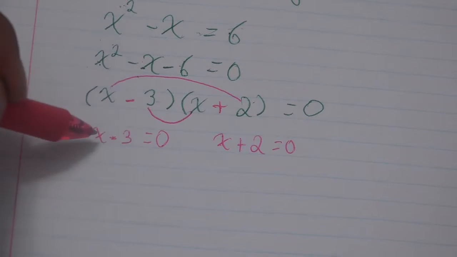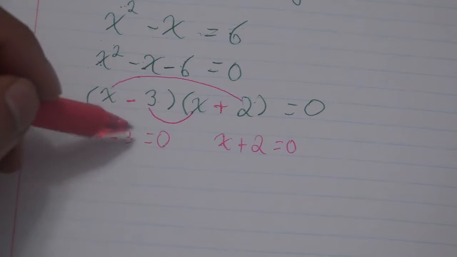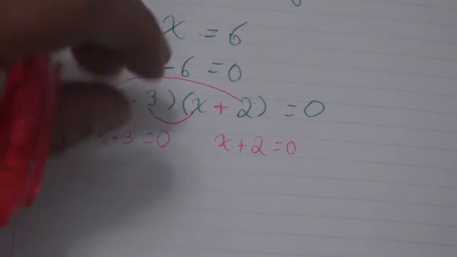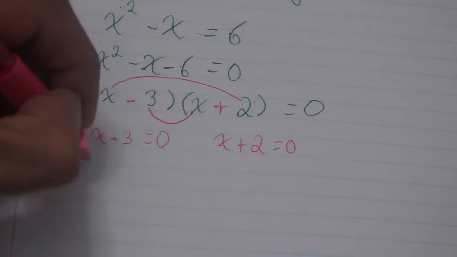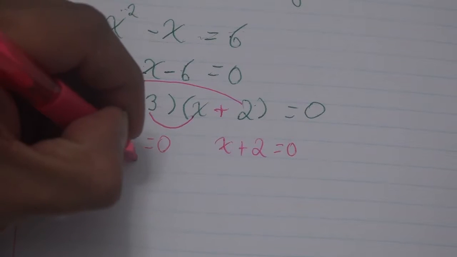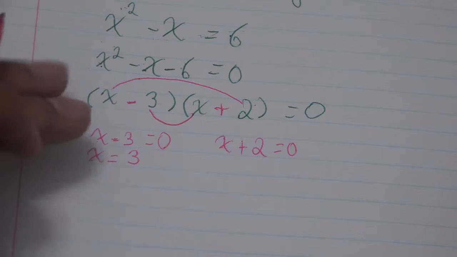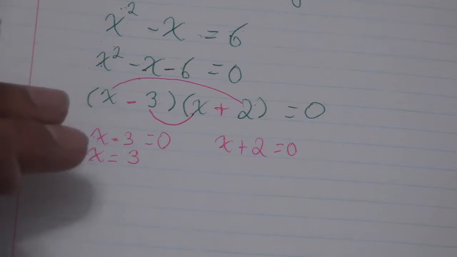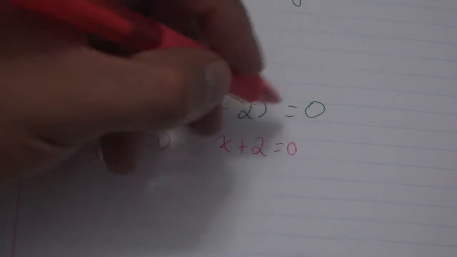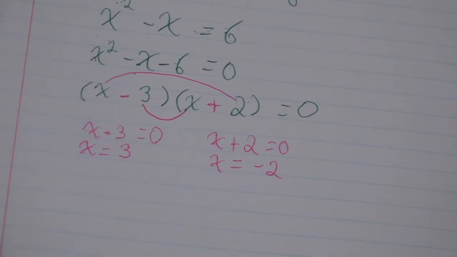I set each of the factors equal to 0. So let's solve for x. All I need is to solve for x. So I'm going to take the negative 3 and I'm going to put it on the other side. And that becomes positive 3. By now, you should already know what's going on. Here, x equals negative 2. I take the positive 2, put it on the other side, and that's it.